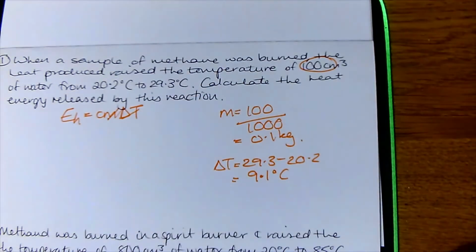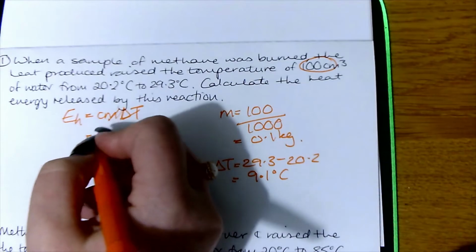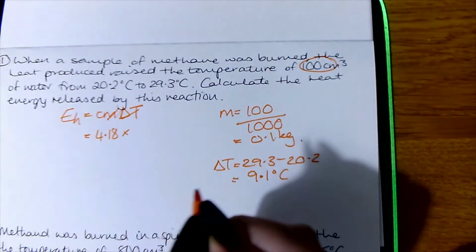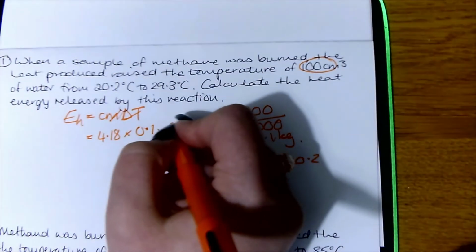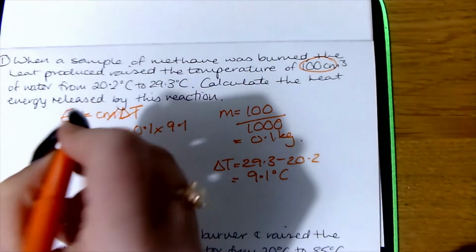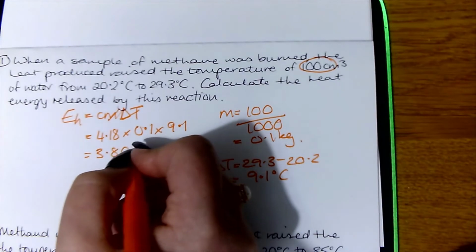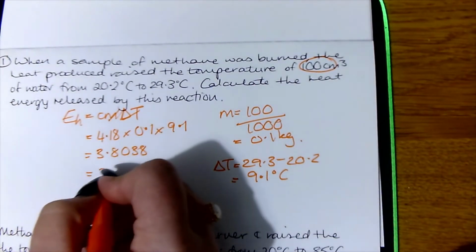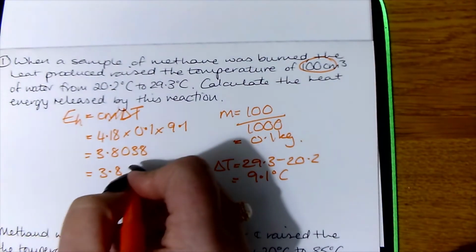We can then fit this information into our formula. C, as always, is 4.18. We times that by 0.1 times by 9.1, and when you multiply that, you work it out to be 3.8038, and with rounding we find that the energy released by methane was 3.8 kilojoules.